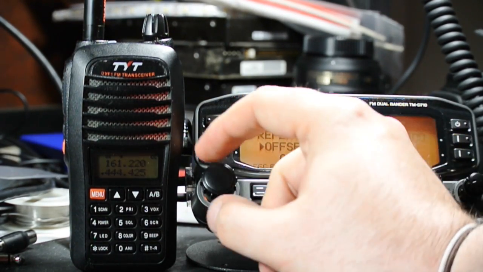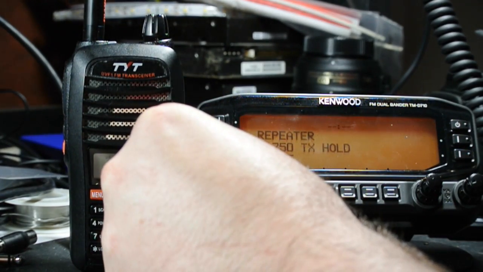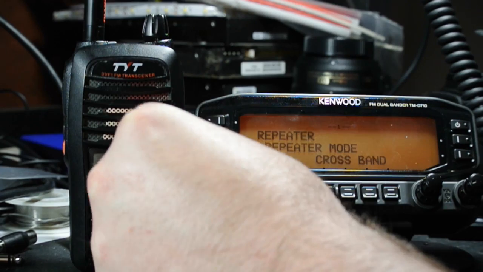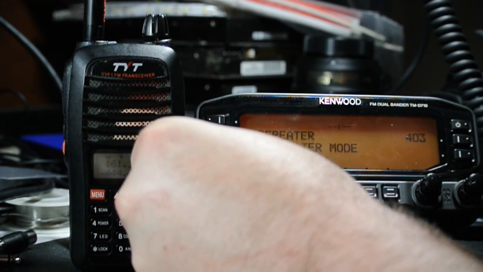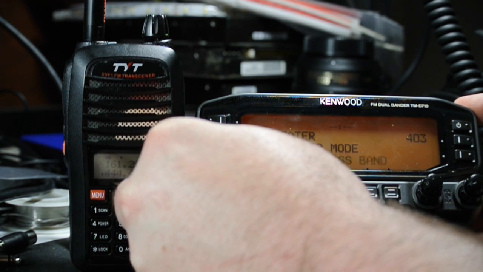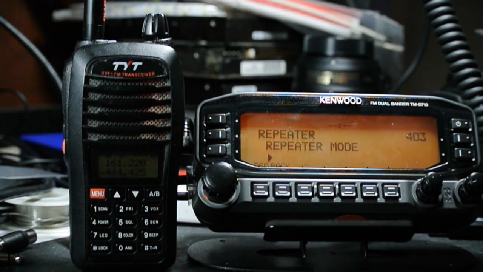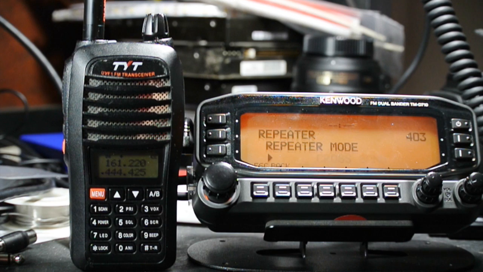So now we're in repeater, so we need to find the one that says repeater mode crossband. We want to make sure that says crossband. That can be locked A band or B band, but we want it crossband. We're going to use UHF to talk to this radio, and then this radio is going to use VHF to talk simplex or into another repeater or whatever.